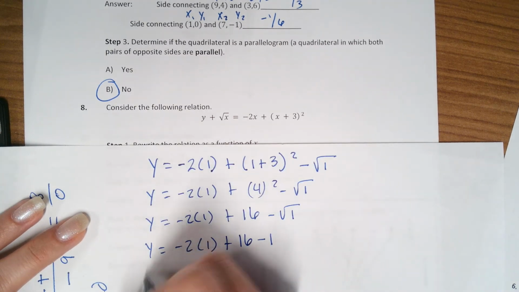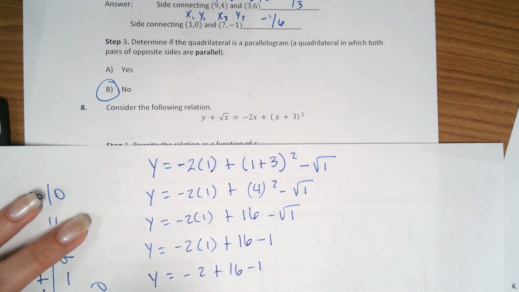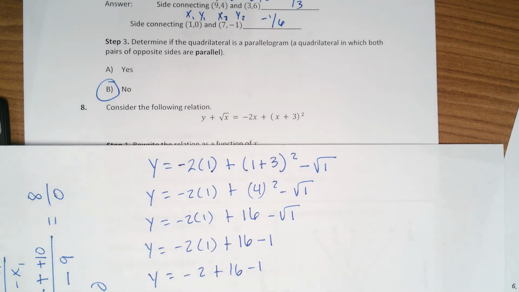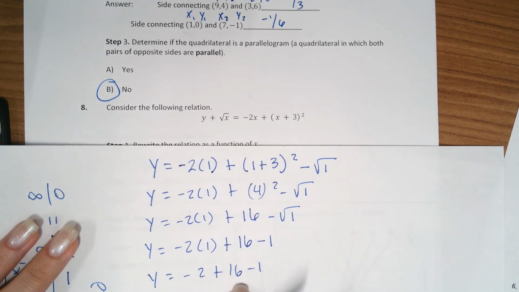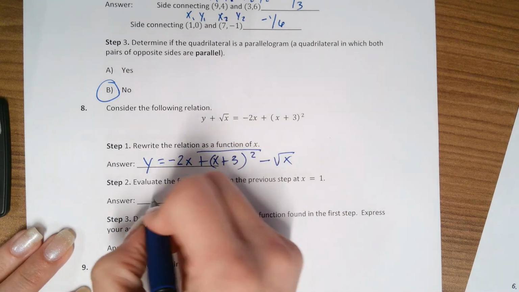And we do have some multiplication, so y equals negative 2 plus 16 minus 1. So y equals, now I just have addition and subtraction, so I can do this from left to right. Negative 2 plus 16 is 14, and 14 minus 1 is 13. So there we evaluated it. When x is 1, y is 13.